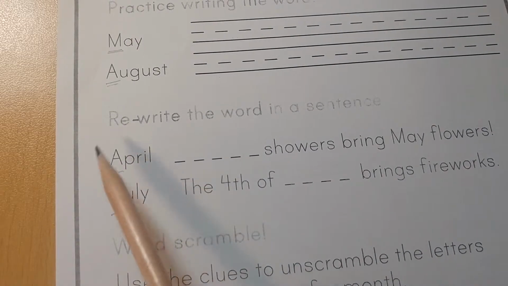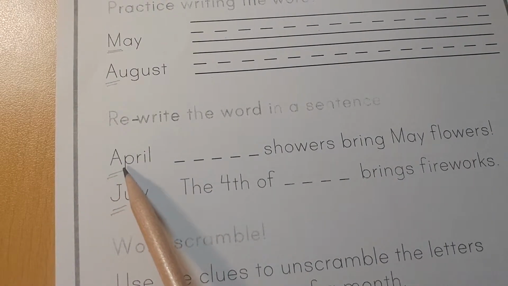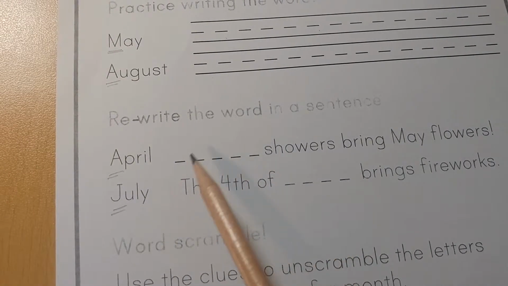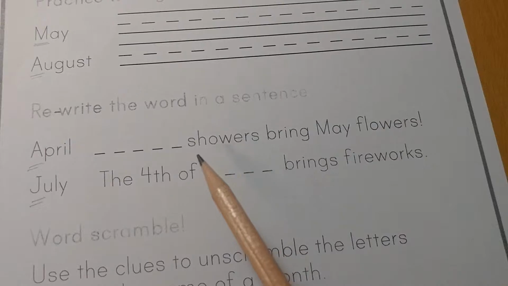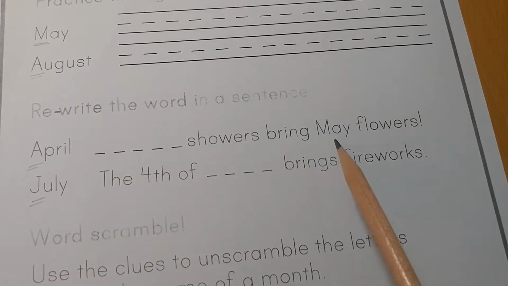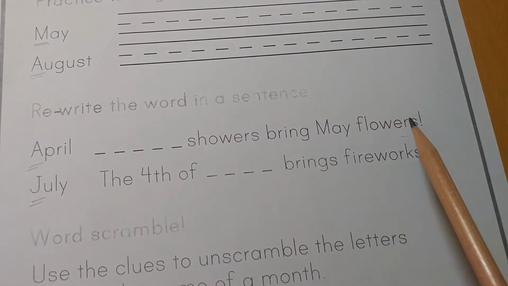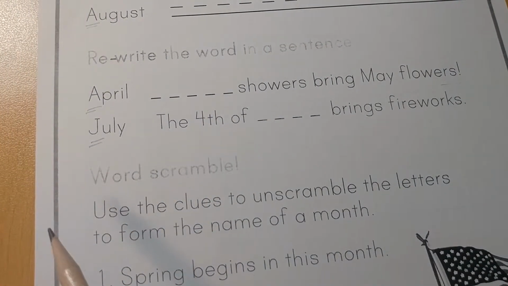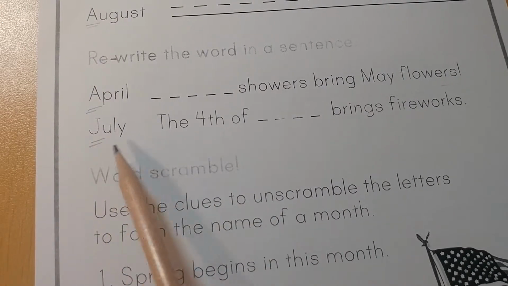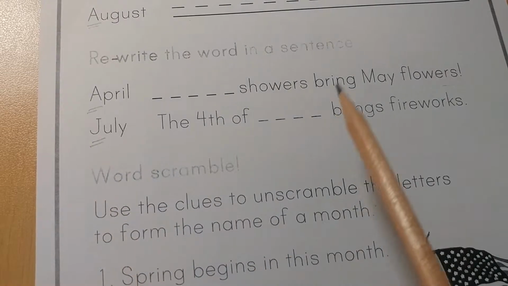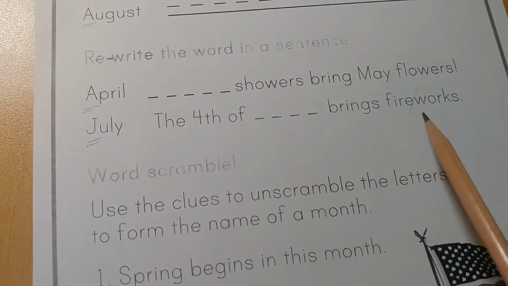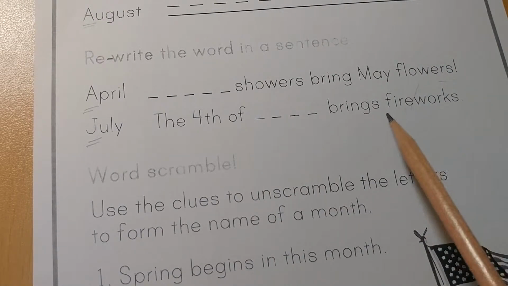So we can see the word here. What does it say? April. So we're going to write it here and then read the sentence. Can you imagine what the sentence says? April showers bring May flowers. And then, what month is this? That's right, July. So, in July, we can put it here. The 4th of July brings, what does it bring? Here's another compound word. Fireworks.